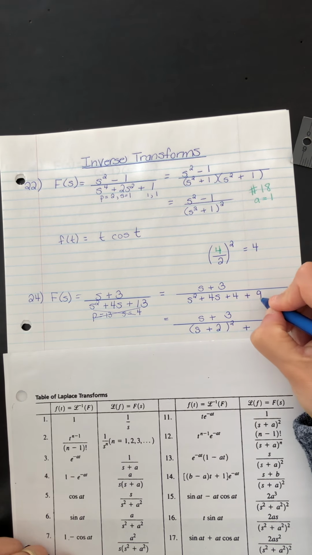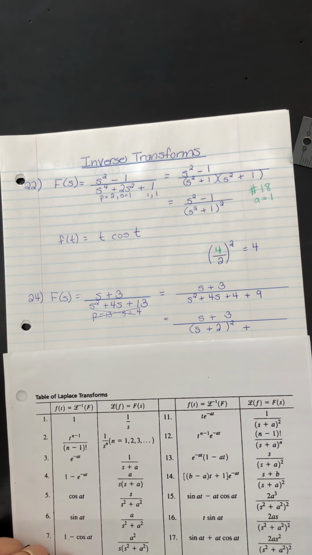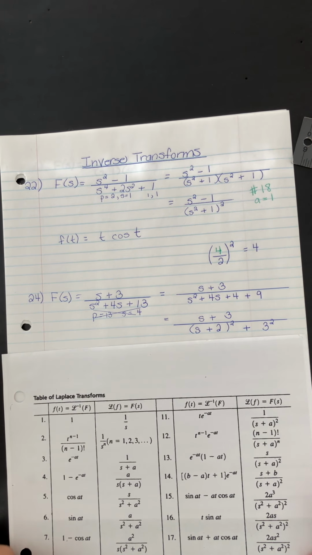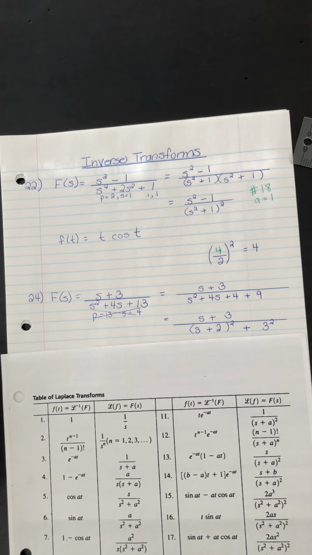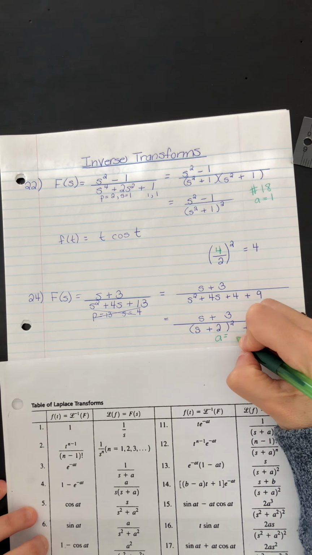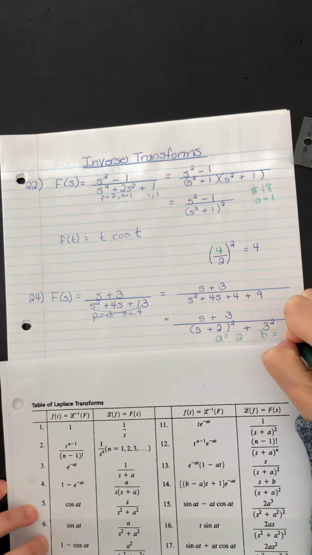And as for the 9, we want it to look like this, so we change it to 3 squared. Now we've got this denominator exactly. Our a value is 2 and our b value is 3. So we've got the 19 and 20 thing going on with a equal to 2 and b equal to 3.